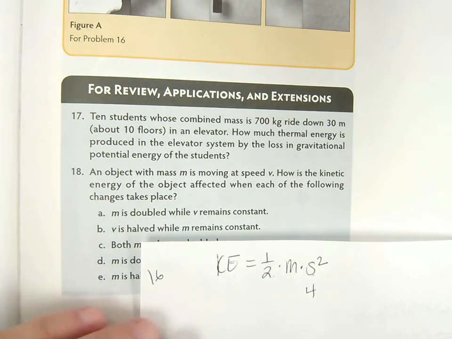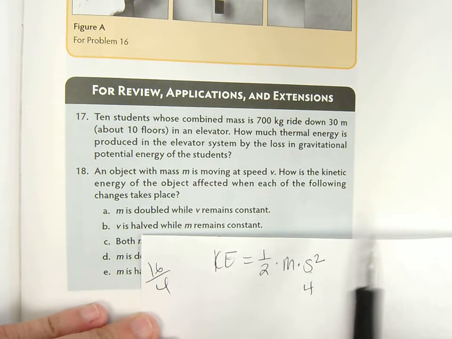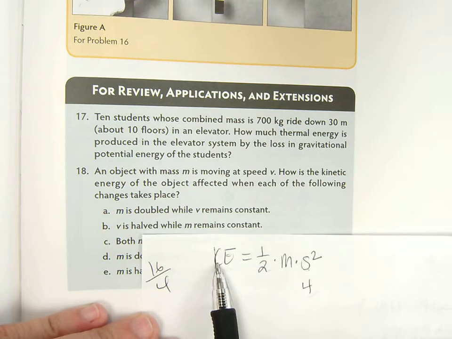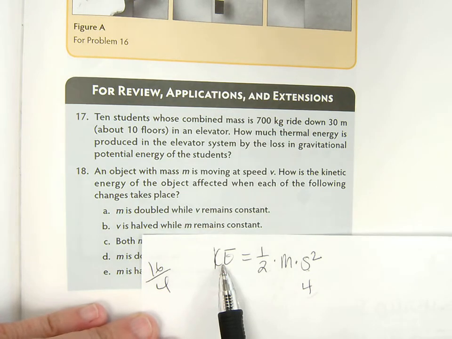2 squared is 4. I knew that. So it goes down by a factor of 4. If this effect normally would be 16 and now it's 4, it's a fourth of what it would have been. The kinetic energy would be 1/4 of what it originally was. Does that make sense? What I just did?